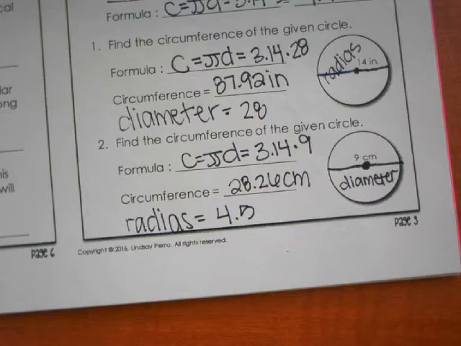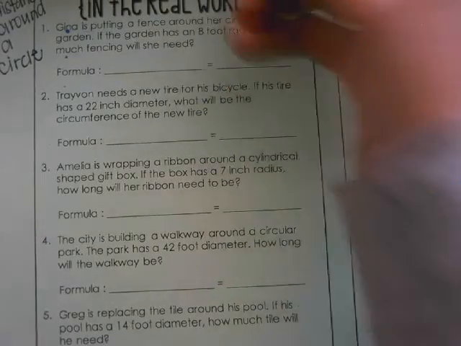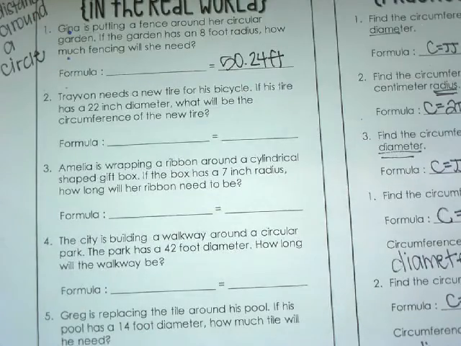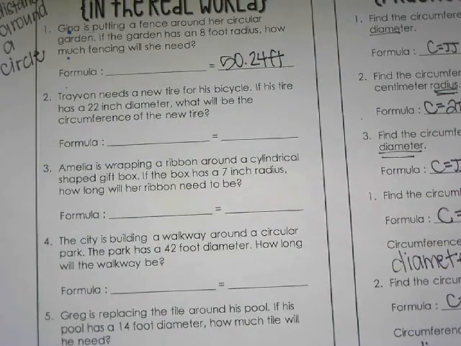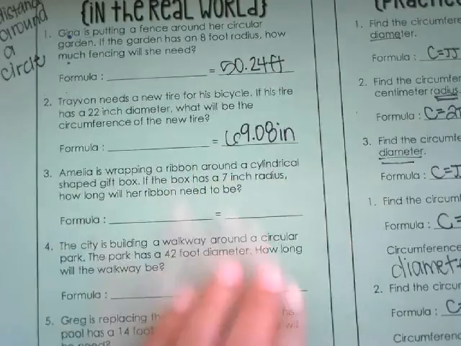Okay, you and your partner very quickly are going to do numbers 1 through 5 on the real world side. Go. All right, guys, here we go. Problem 1. What'd you get? Just the answer. 50.24. Very nicely done. What did you get for number 2? 69.08 inches. Very nicely done.